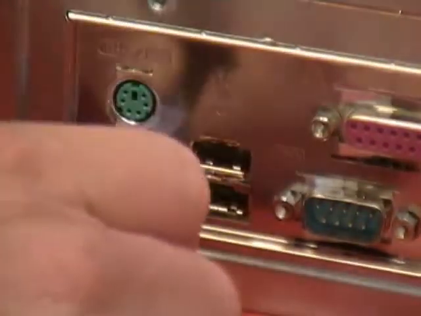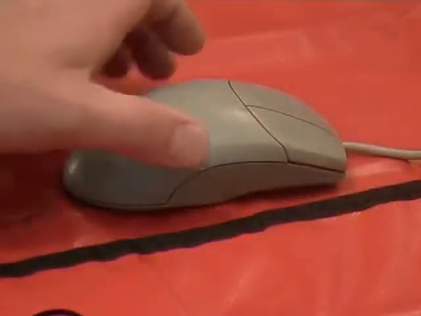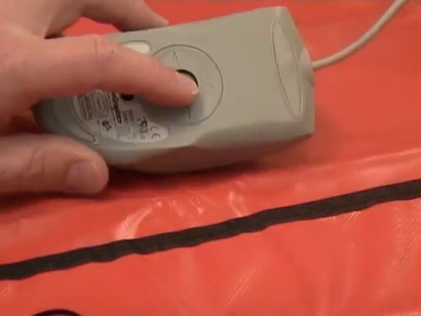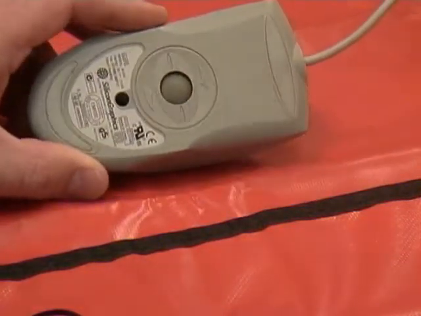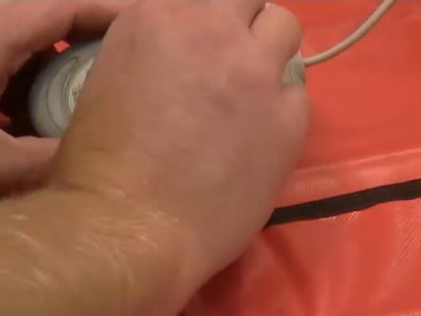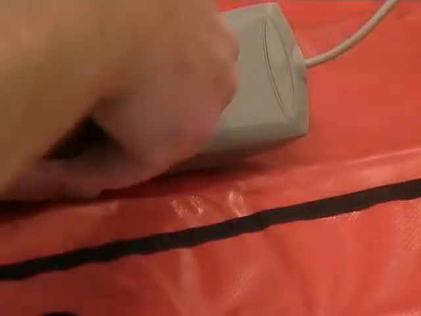Not much to it. Now let's take a look at the mouse. The way the mouse works, I'm going to flip this over so you can see that there's a ball here. When we move the mouse, it causes that ball to roll. I'm going to take this cover off here. You have to get a little bit of leverage to pop it off. You can see there's the ball in there.